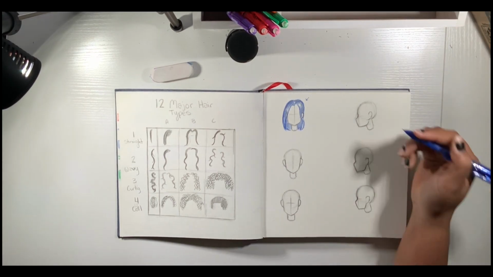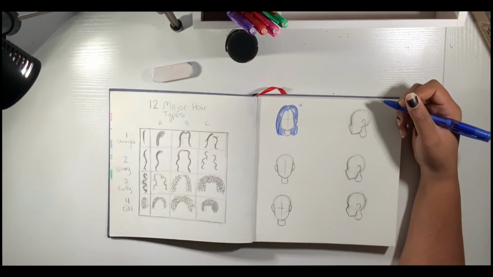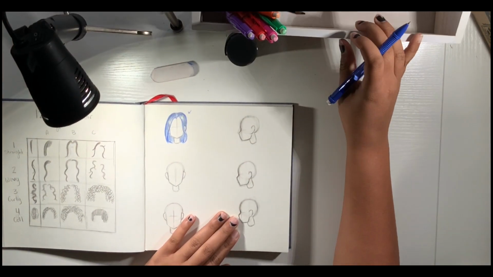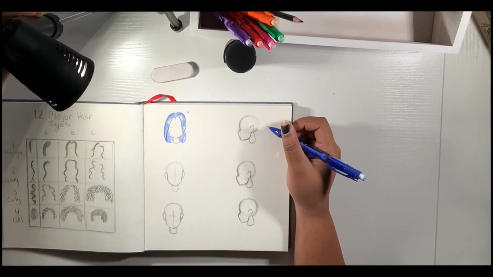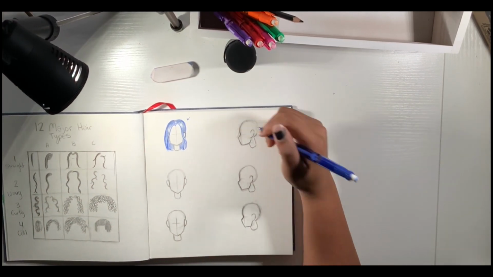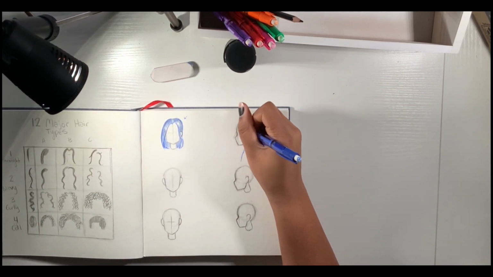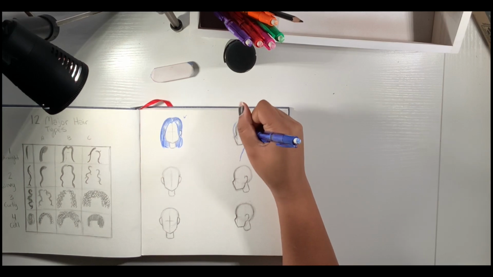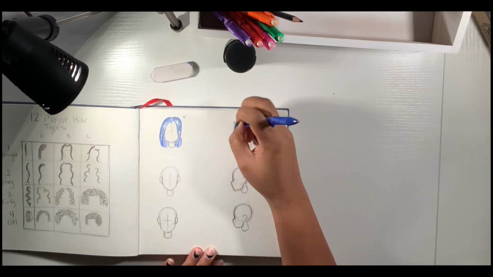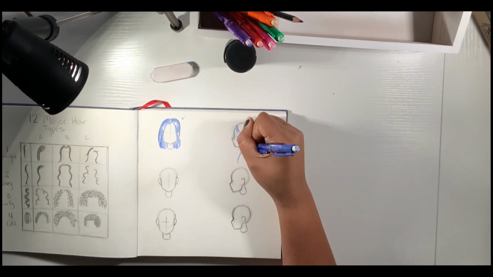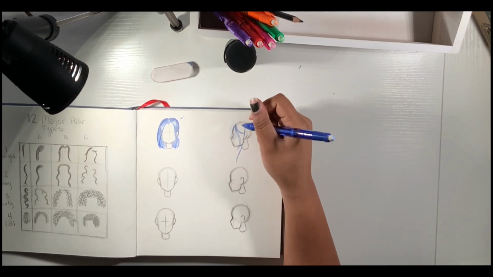There's a little bit of volume, because there will be volume with straight hair, but not as much. Honestly, I'd say this is a happy medium between A and 1. So that is the big thing with straight hair. You want to make sure there's not too much volume because it will look quite strange on the head.